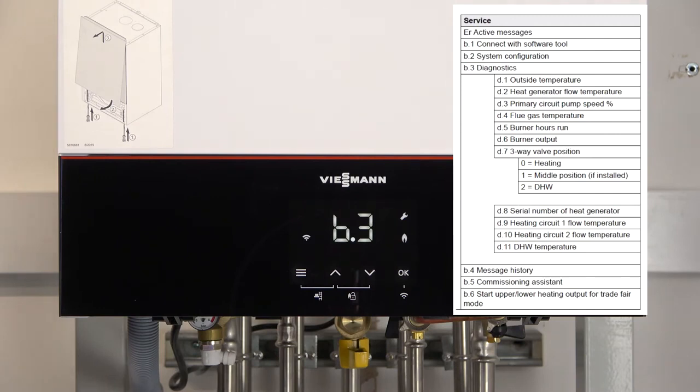So now we scroll through to B3. In B3 we can see some diagnostics inside the boiler. This is where we can help with our fault finding and see just what's going on inside the boiler. There is another menu for this which I'll put on the screen now. Once we press OK, we come up with D codes. As you can see in the shot, the D codes relate to what you're looking at within the boiler. So D1, for example, would be when we've got an outside weather sensor connected.